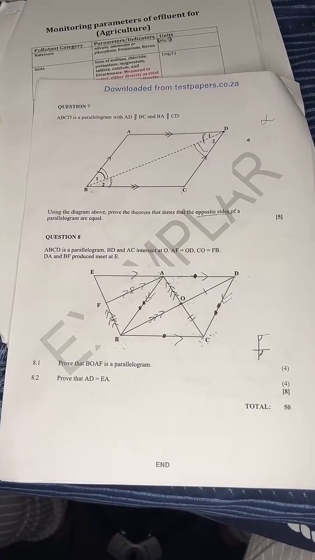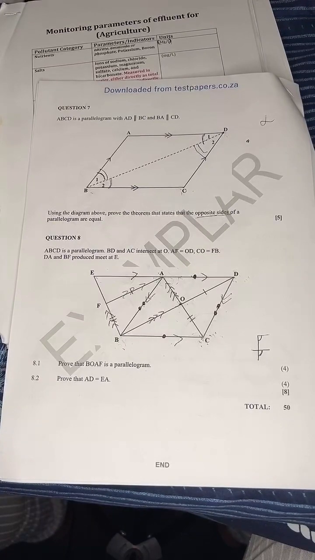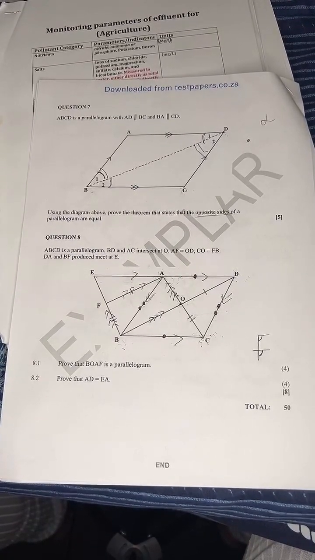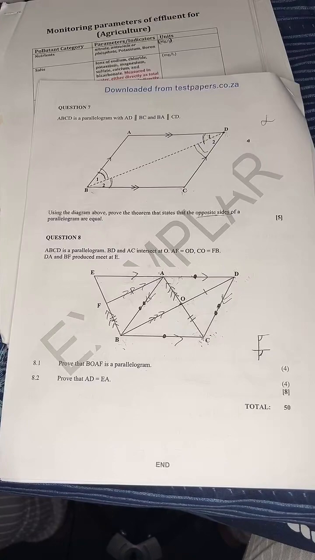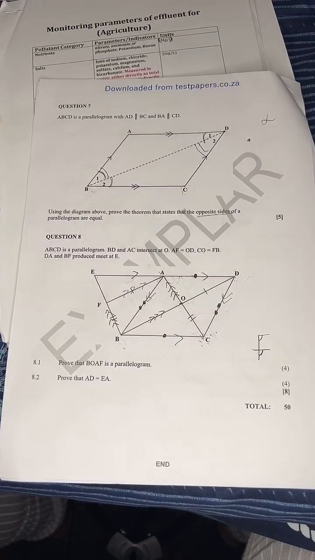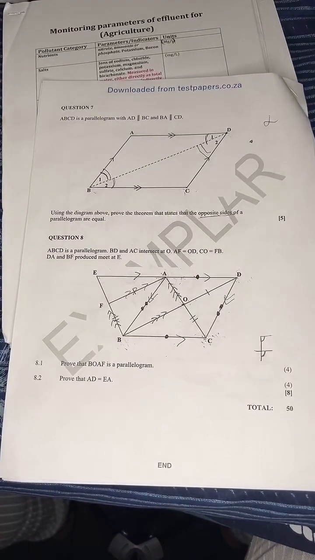Ditebogo, when are we going Euclidean for grade 10? I'm not sure, but then we will. Do you have full videos of doing this test? Yes, I'm going to post it on YouTube. Okay, so is this a past paper? Yes, it's a past paper. I know some of you might have written something similar.